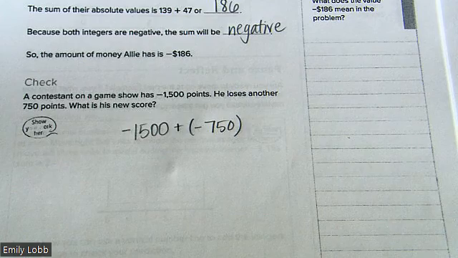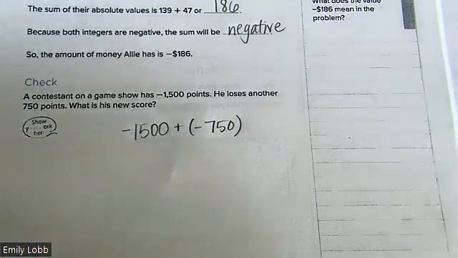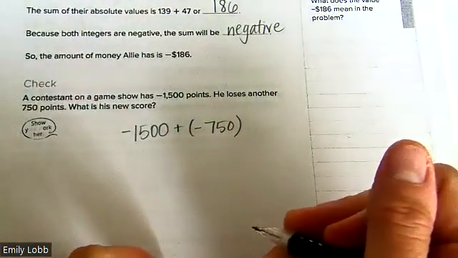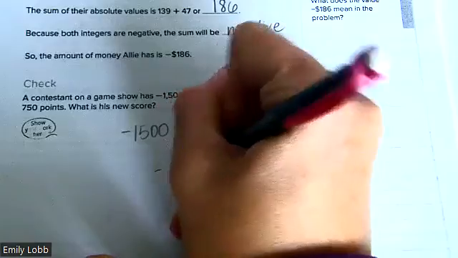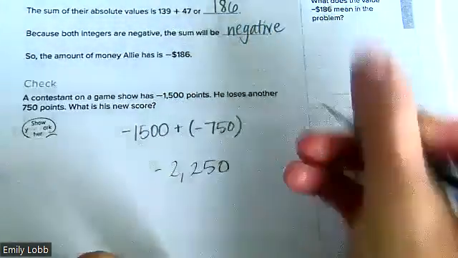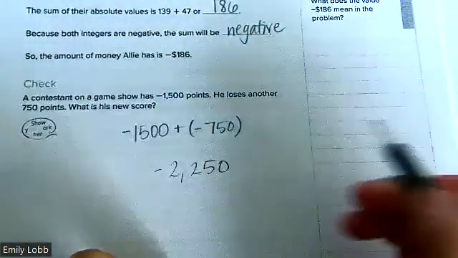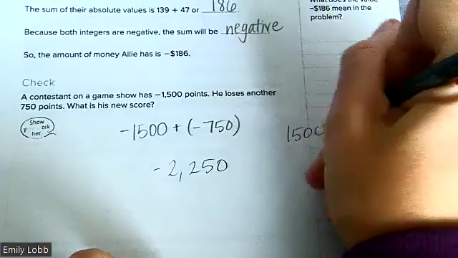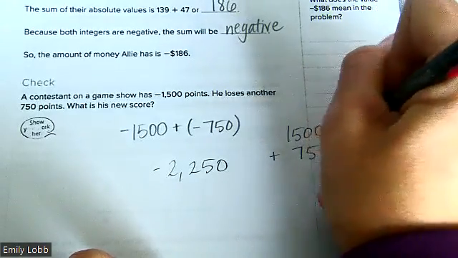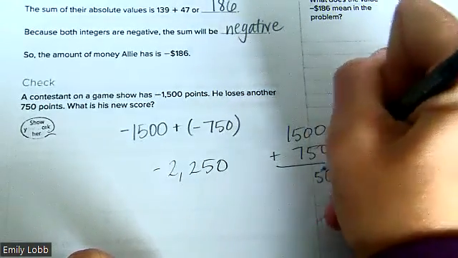Okay, so what did you get? So negative 2,250. And we did that because our signs are the same. We found the sum. So 1,500 plus 750.